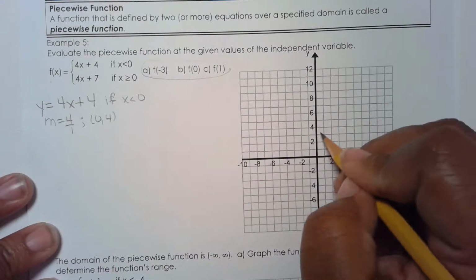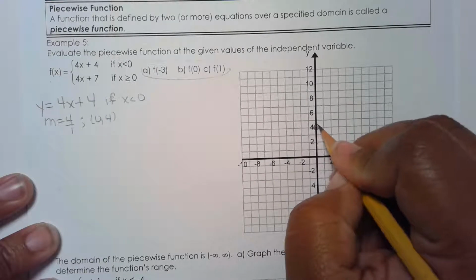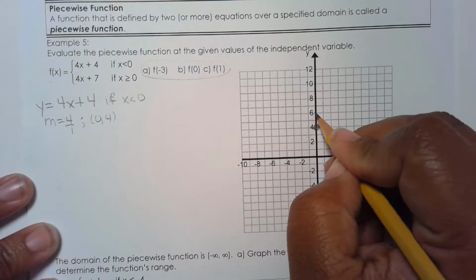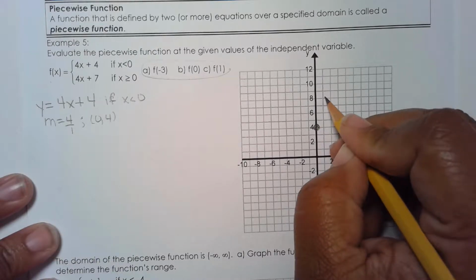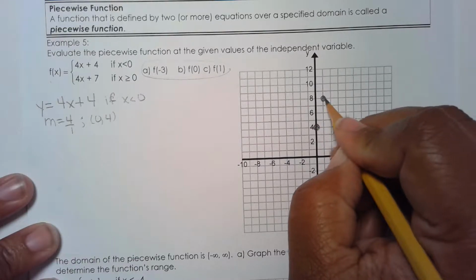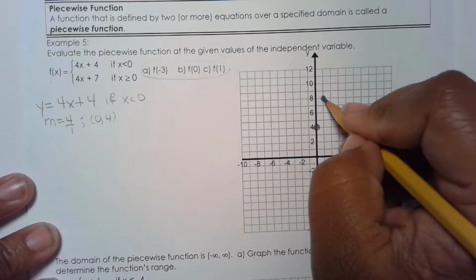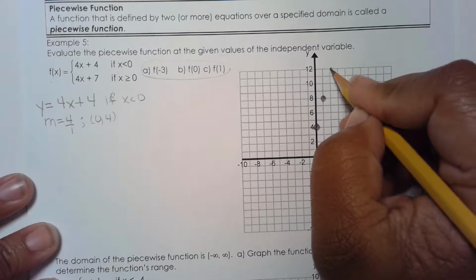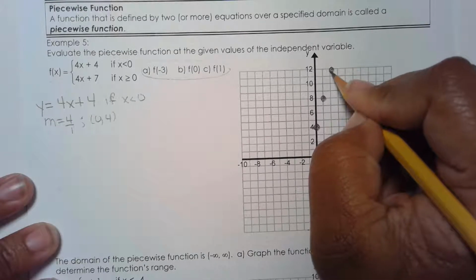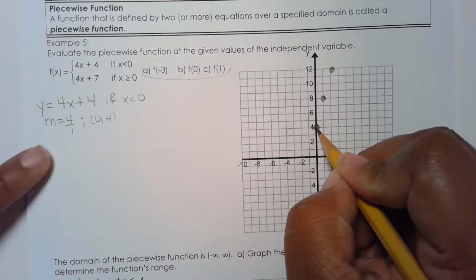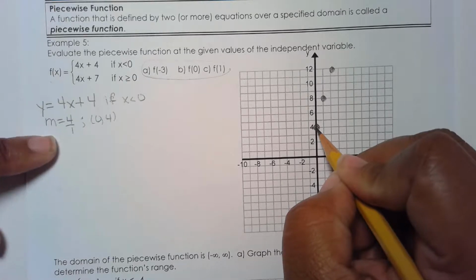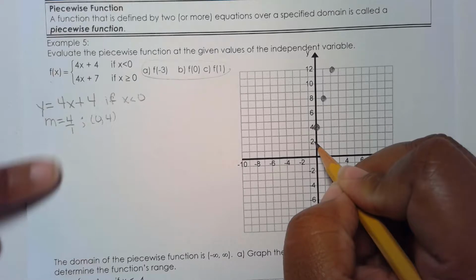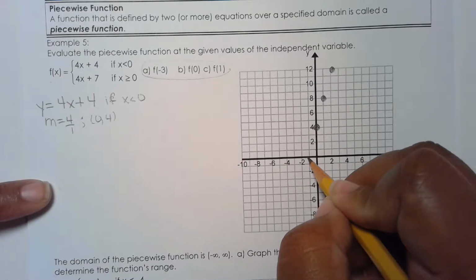So here is 0, 4. We're going to go up 4 units, 1, 2, 3, 4, and over 1. If you want to go up again, 1, 2, 3, 4, and over 1, we can do that. If you want to go down, we go the opposite. Instead of going up and then to the right, we can go down 1, 2, 3, 4, and 1 unit to the left.